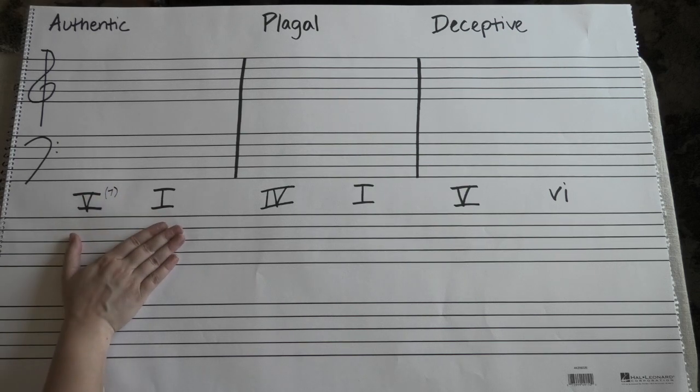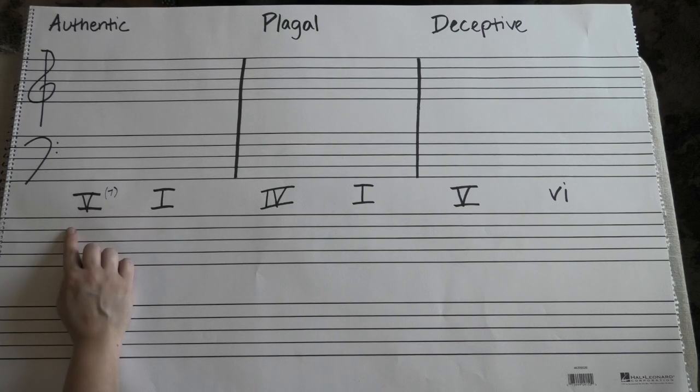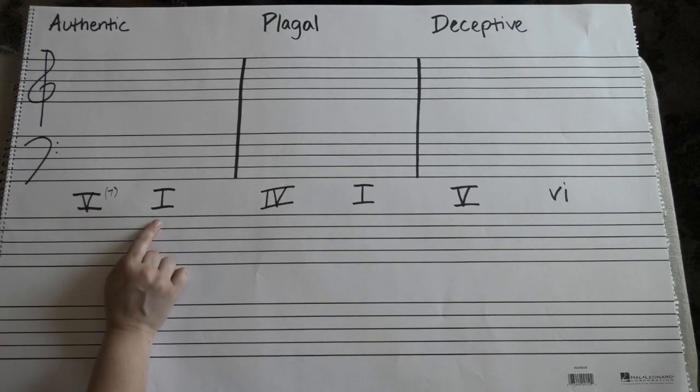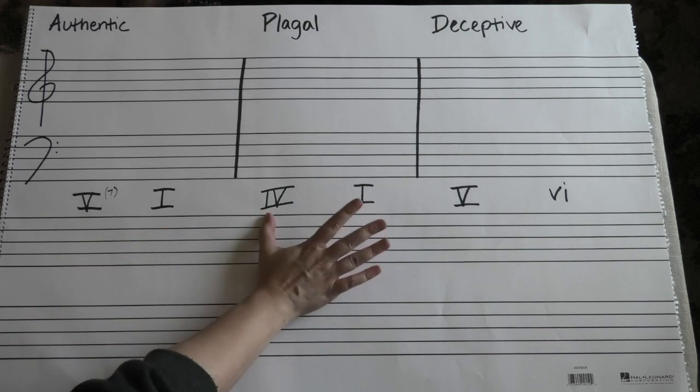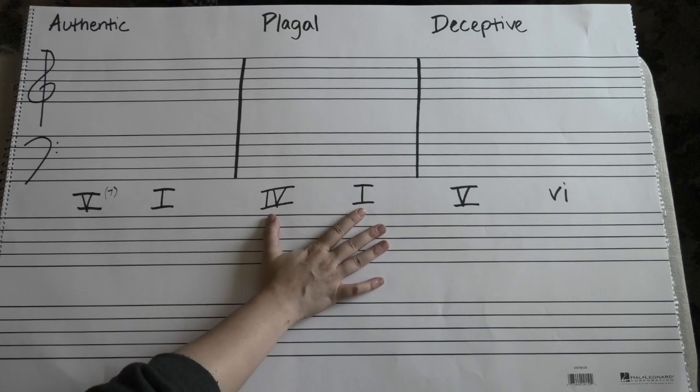Your authentic cadence, and I'll see if I can get some audio on top of this so that you can hear it, is a 5-1. It's the thing that feels like the ending. The 4-1 also feels like an ending, but it's more like the amen at the end of a hymn. And I'll play it for you here.